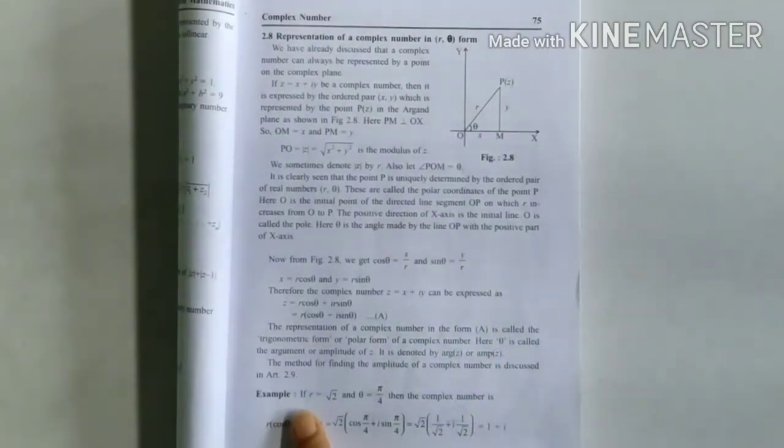Now there is an example. If r is equal to root 2 and theta is equal to pi by 4, then the complex number is r times cos theta plus i sin theta, equal to root 2 times cos pi by 4 plus i sin pi by 4. It is equal to root 2 times 1 by root 2 plus i 1 by root 2. It becomes 1 plus i.